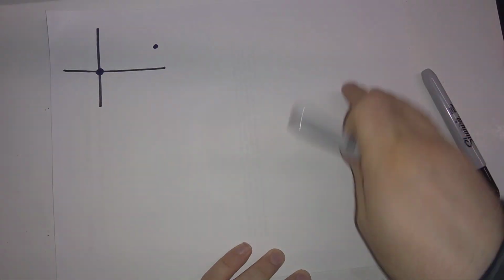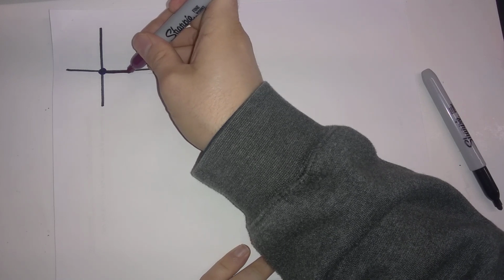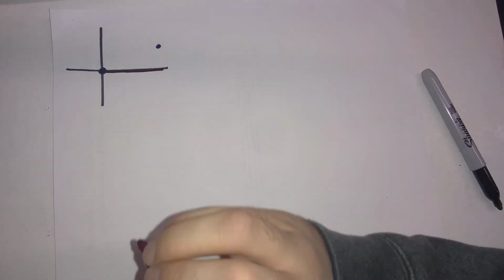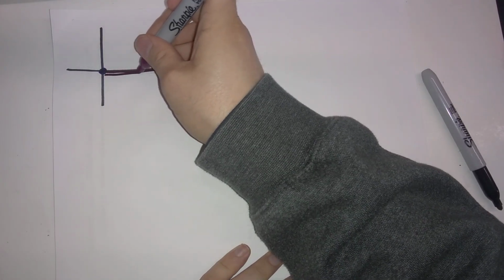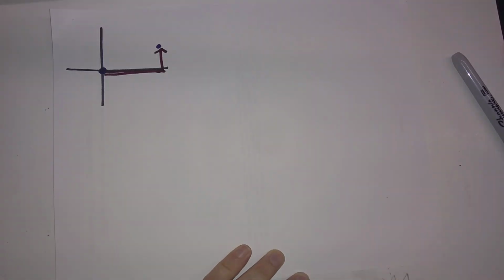So one way that you could give somebody directions is by telling them how far to walk along the x-axis. And then once they get directly under the point, how far to walk north to actually get to the point.